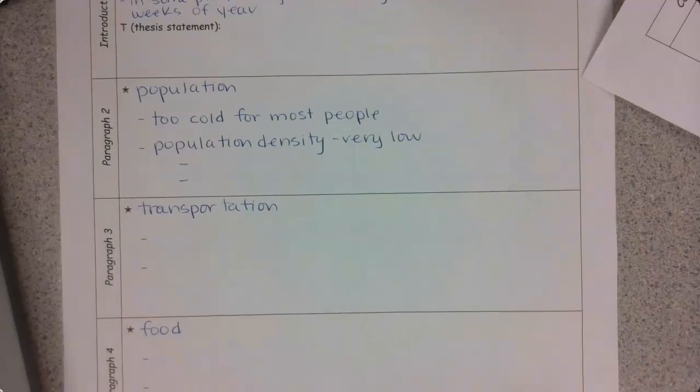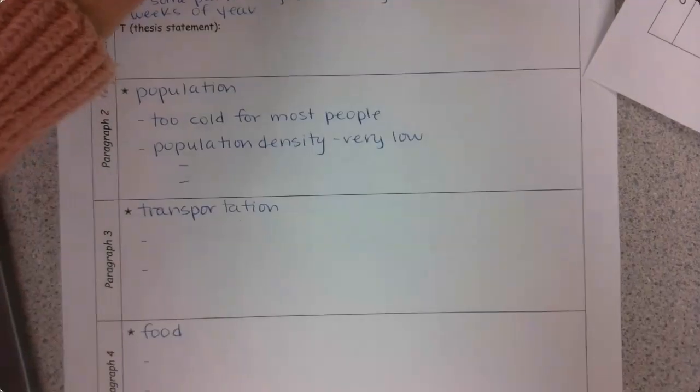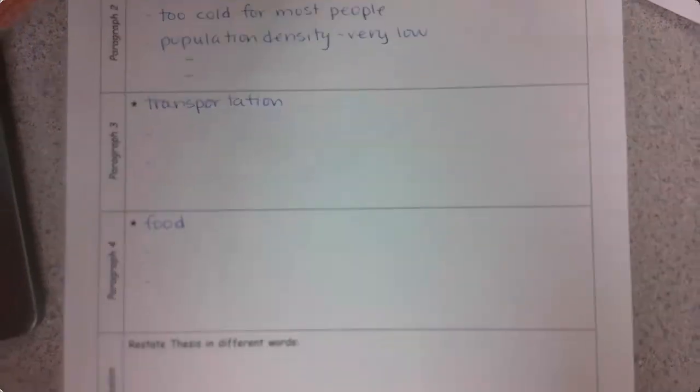Okay, next step, and we're almost done after this step, is to do the same process for transportation and food. So again, you're going to go back to your notes in your notebook that you took about transportation. Sorry, I'm having a hard time getting this focused. And you're going to select which details you're going to use to make your point here and do the same thing for food. Go ahead and do that. And when you're done, resume the video and we'll talk about the conclusion.